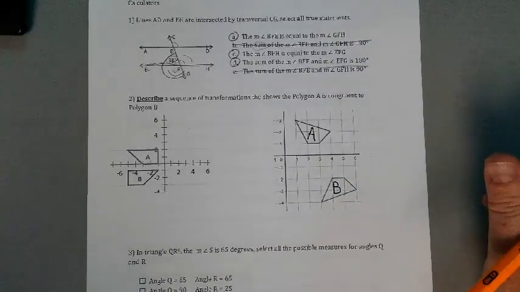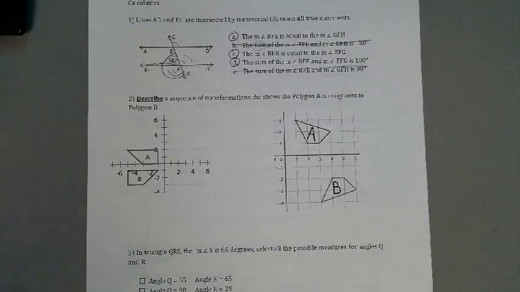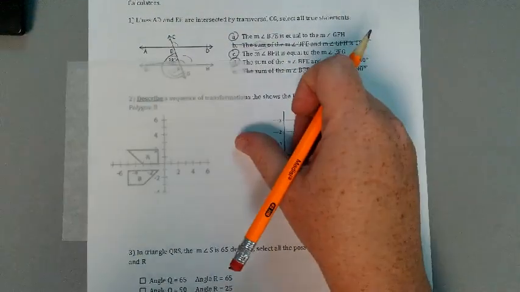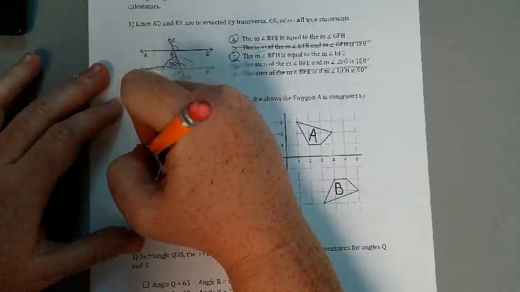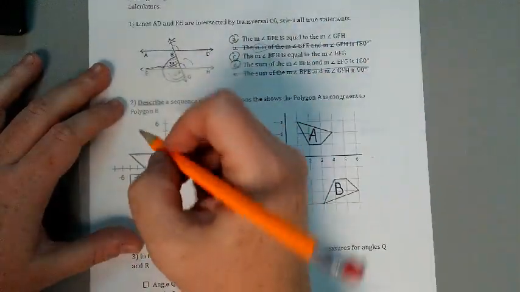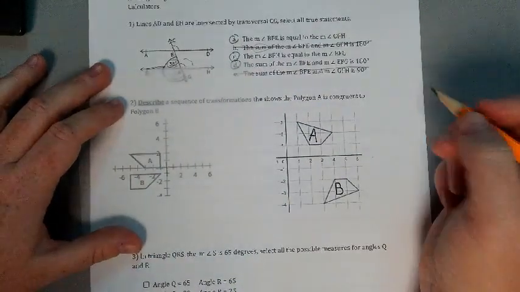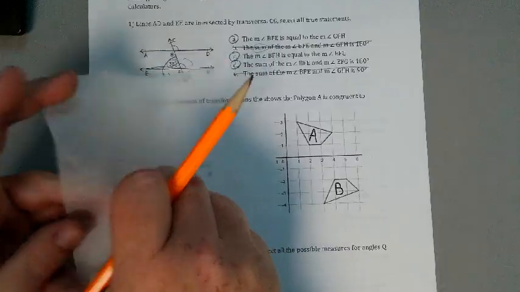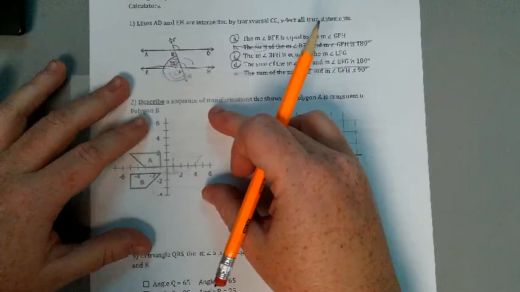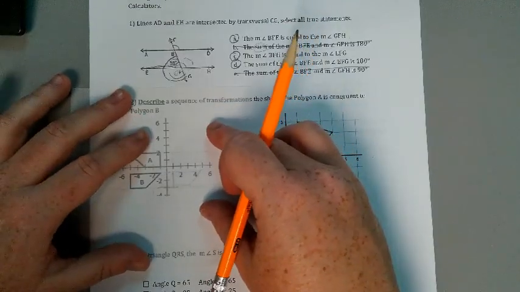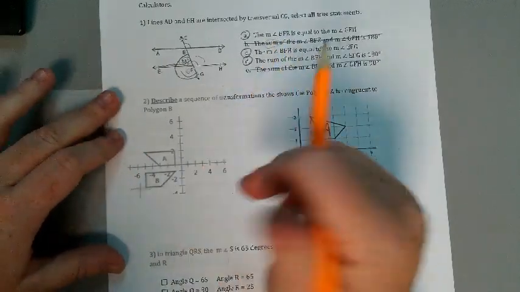Describe a sequence of transformations that shows polygon A is congruent to polygon B. We went over both these in class. There's going to be varying answers. One way you can do it: reflect over the y-axis, put you right here, and then translate down 1, 2, 3, and left 1, 2, 3, 4, 5, 6.